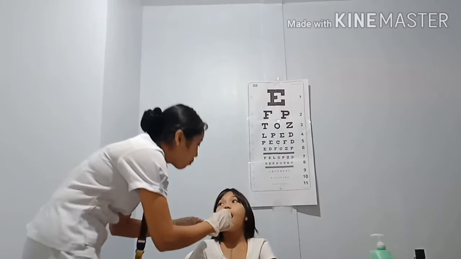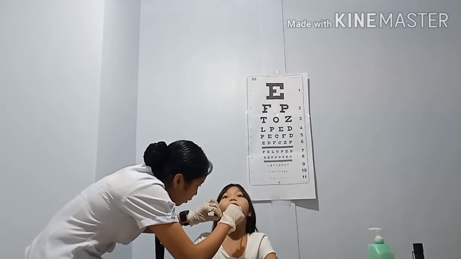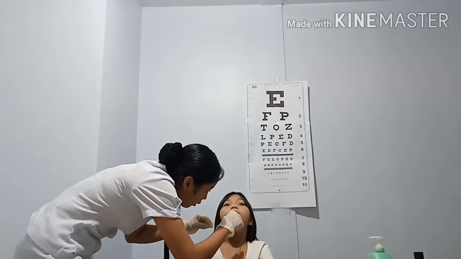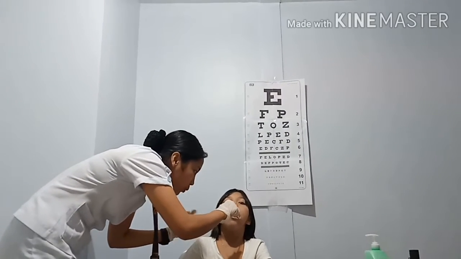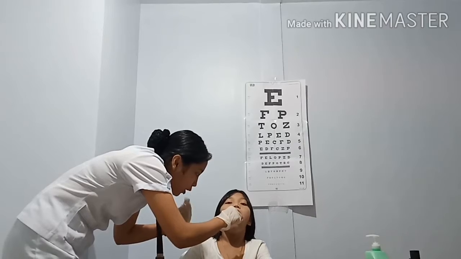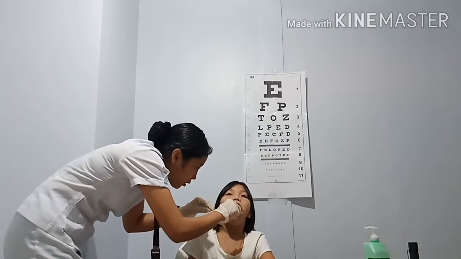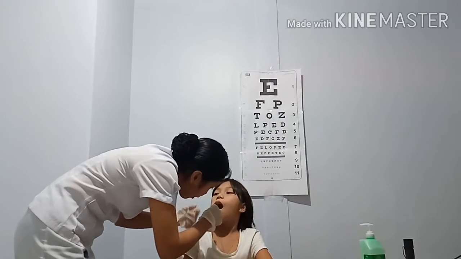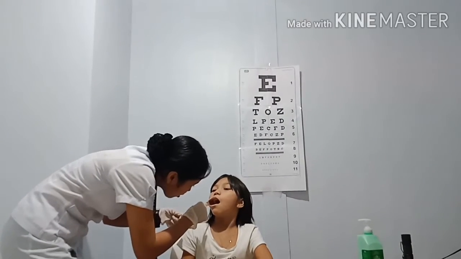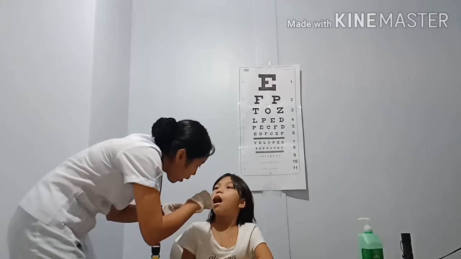So check. The inner buccal mucosa of the client is color pink. It is well moistened. There is no presence of lesion or patch.